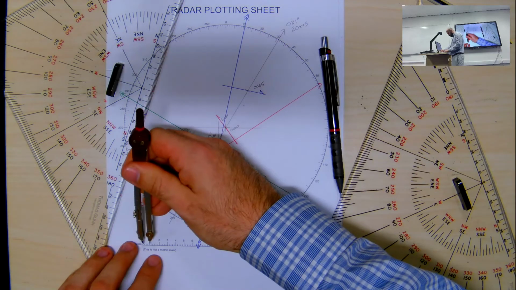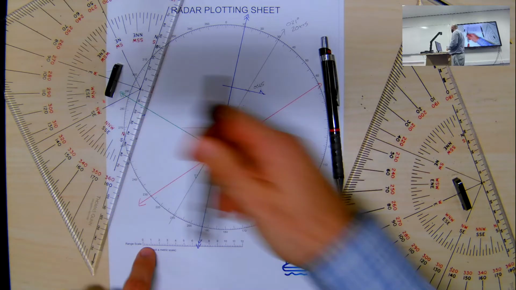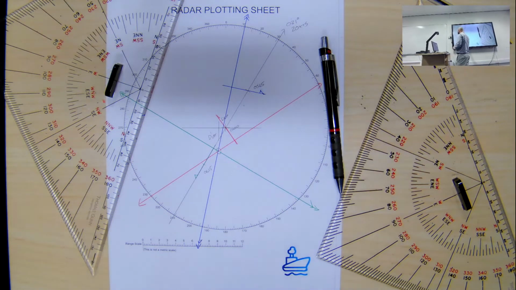I'll get 2.7. Measure your departure. I'll get 0.8. Okay. So D-lat 2.7 minutes south. Departure, 0.8 minutes west.